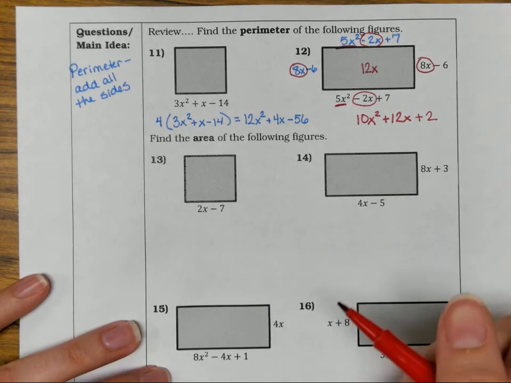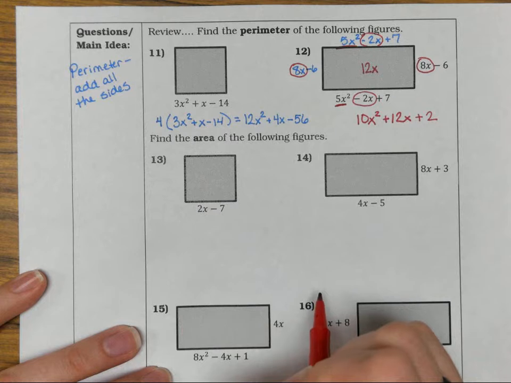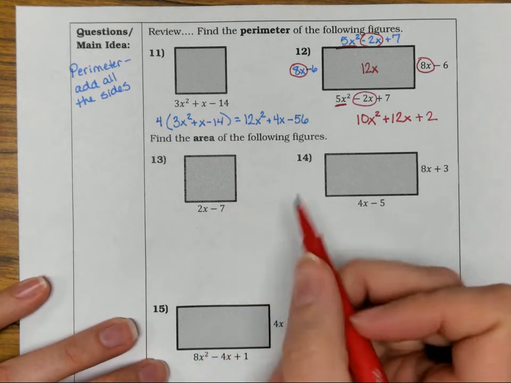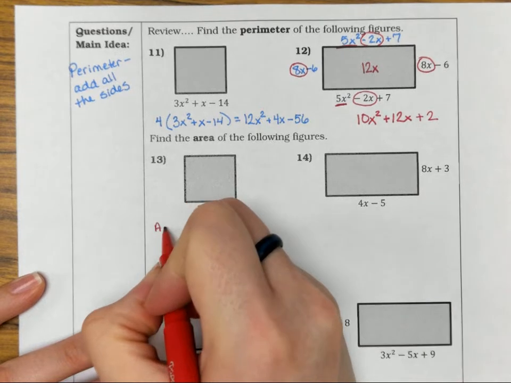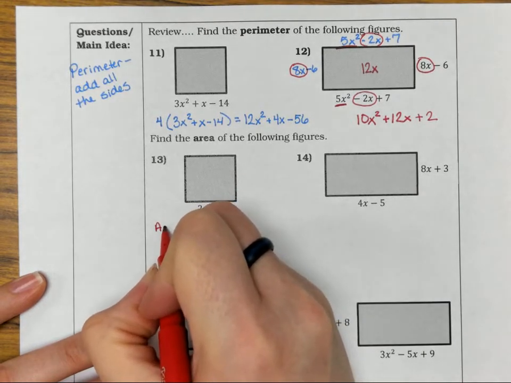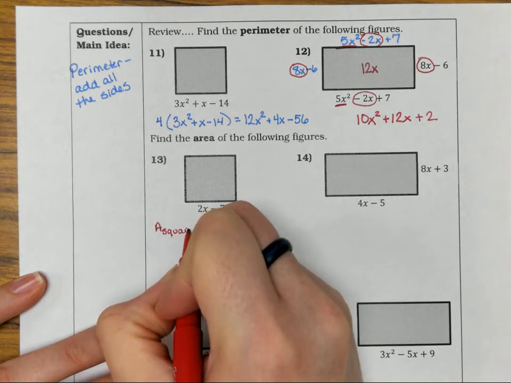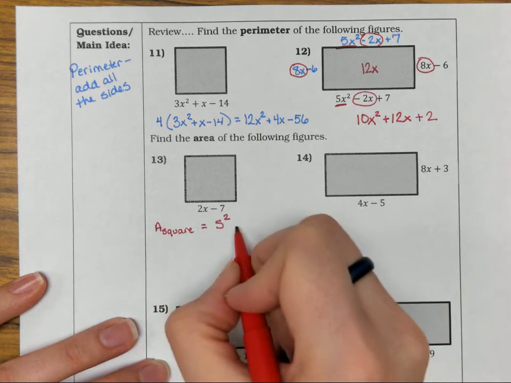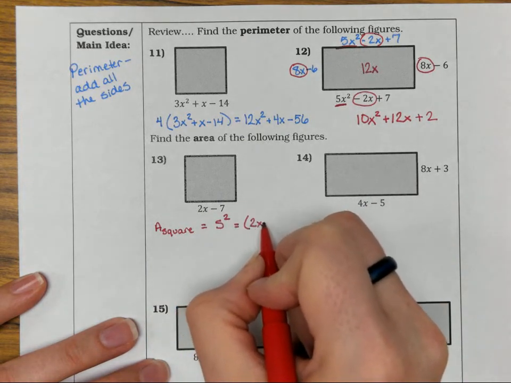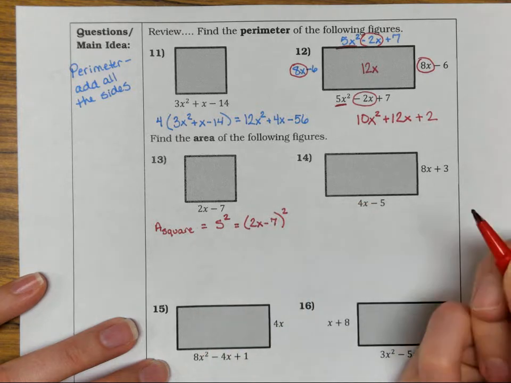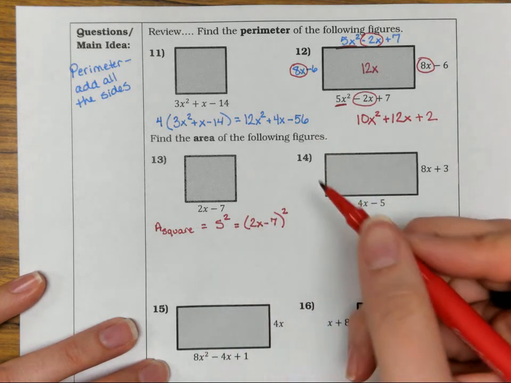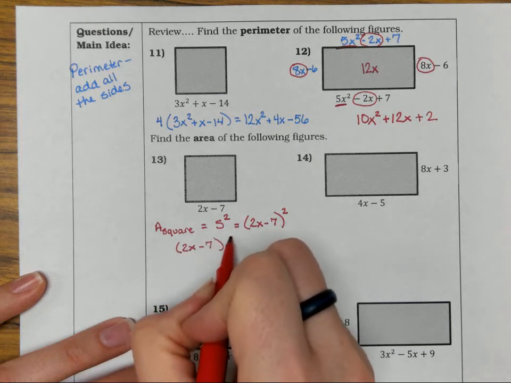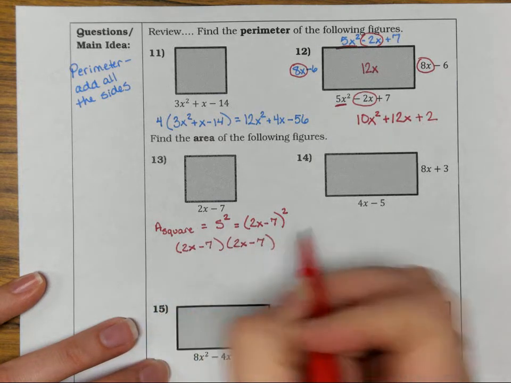When we get down to 13, from here on out, we are finding the area. So area means that we are multiplying. The area of a square is the side length squared. So if I take this side length, 2x minus 7, and I square it, well, doesn't that look like what was on the front of your note page? It's really saying 2x minus 7 times 2x minus 7.